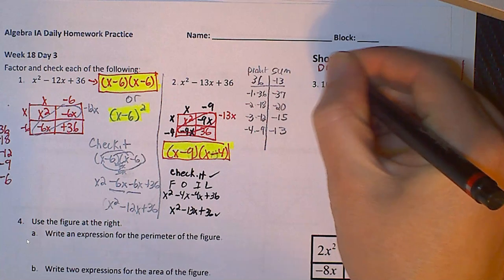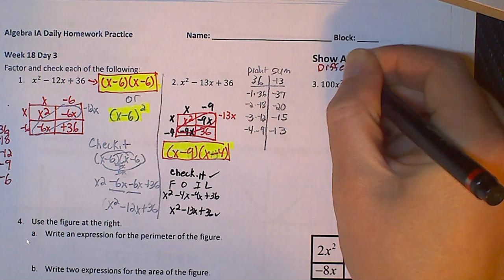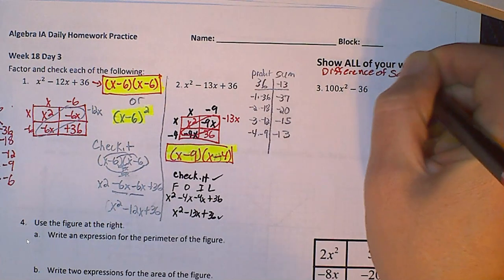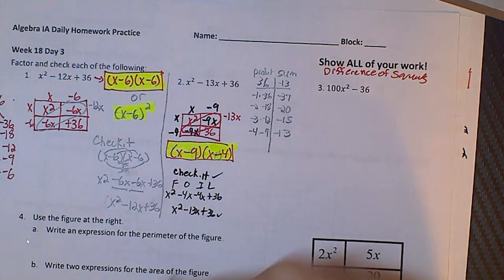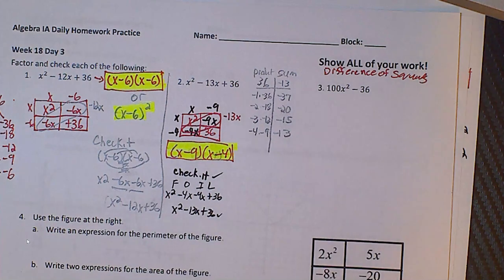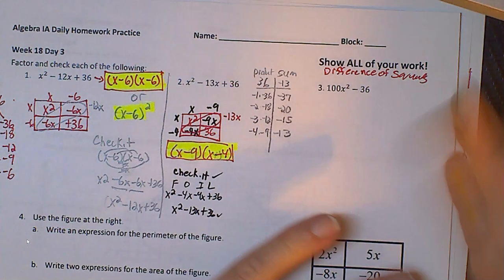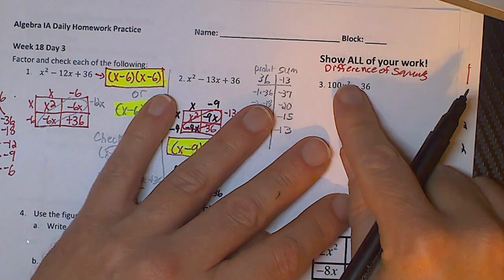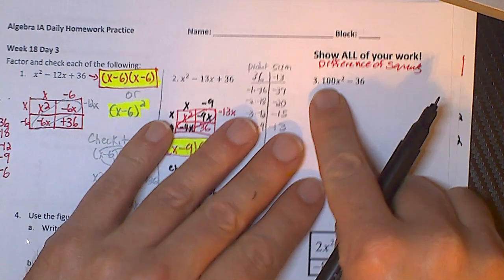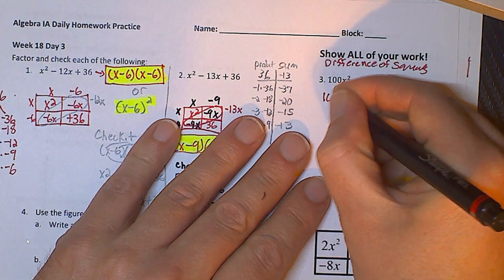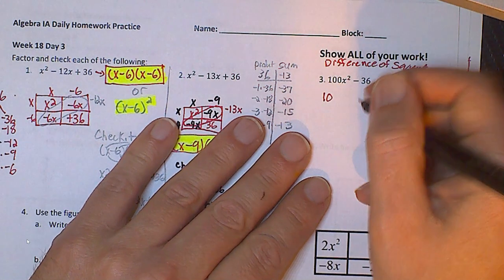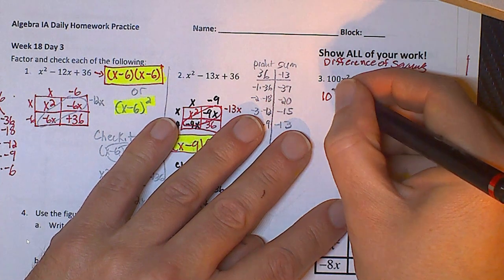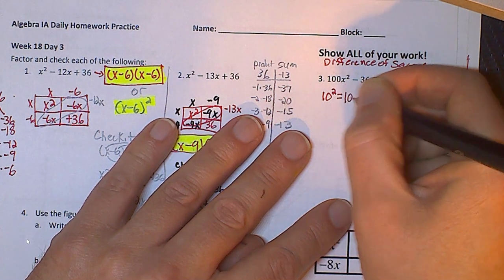They call this the difference of squares, or DOS for short. And this only works for perfect squares. So the square root of 100, which means what number times itself is 100. 10 squared is 100.